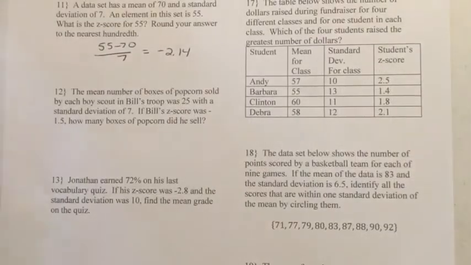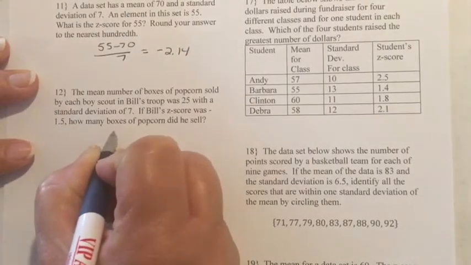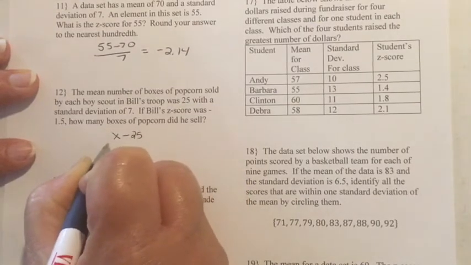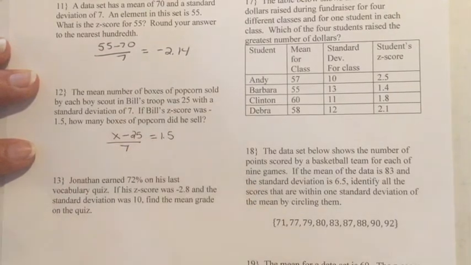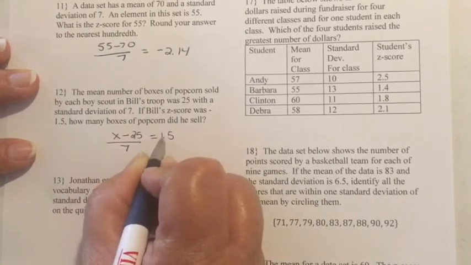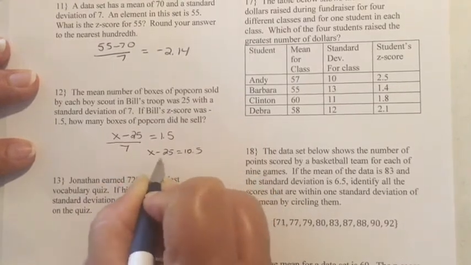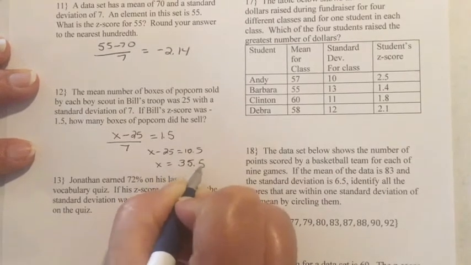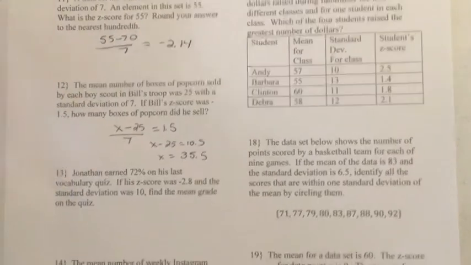All right, so for number 12, Bill has sold boxes of popcorn, but we don't know how many. We do know that the average in his Boy Scout troop was 25 and that the standard deviation was 7, giving a z-score for him of 1.5. Now you want to cross multiply or multiply both sides by 7, however you want to think about it, and you're going to get 10.5. Adding the 25 to both sides, you see that Bill sold 35.5 boxes of popcorn. I think a more realistic answer would be 35 boxes because you can't sell half a box. So 36 wouldn't be reasonable either.